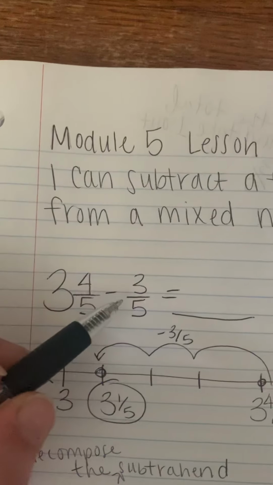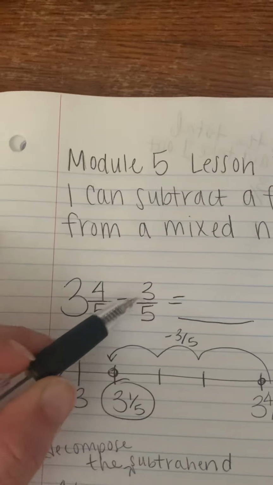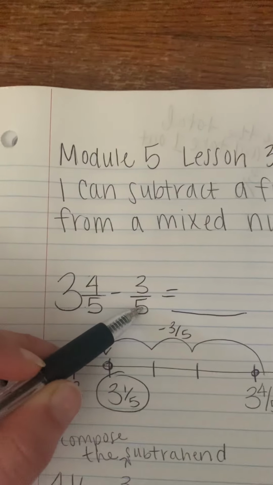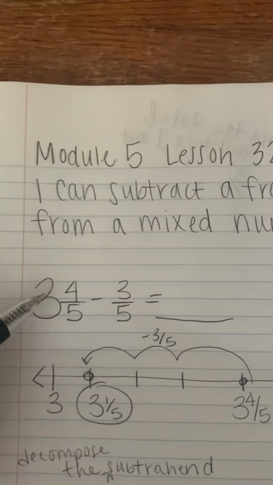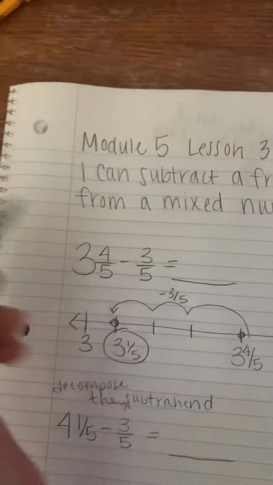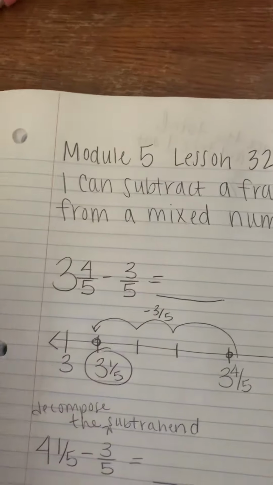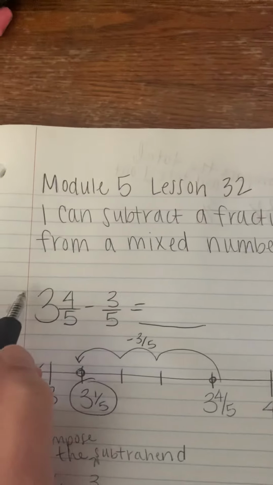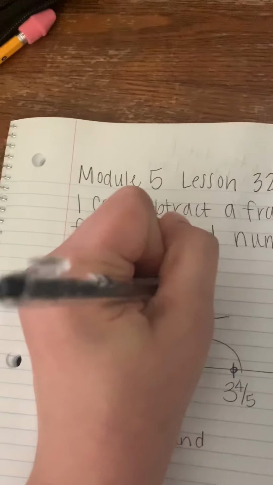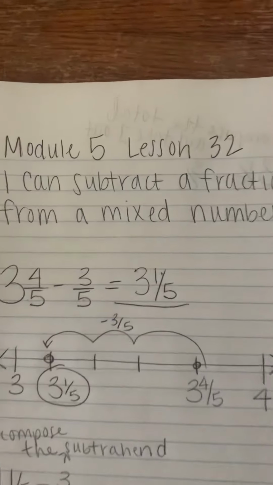Now, the first thing that I ask myself is, are there enough fifths here to take away this many fifths here? And if the answer is yes, then it's going to be a very simple problem. And as you can see, 4/5 minus 3/5, that is possible to do. So 4/5 minus 3/5 is 1/5. So 3 4/5 minus 3/5 equals 3 1/5. And then we can also show that on a number line.